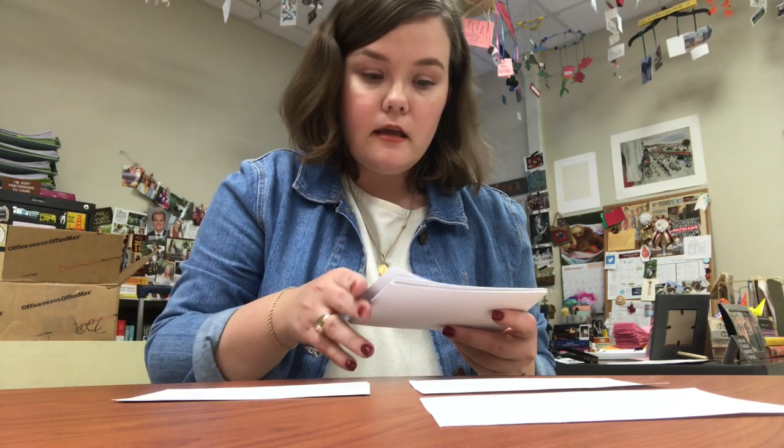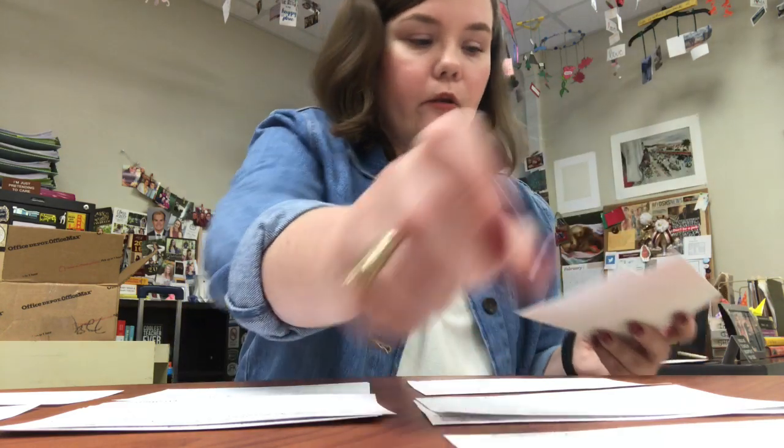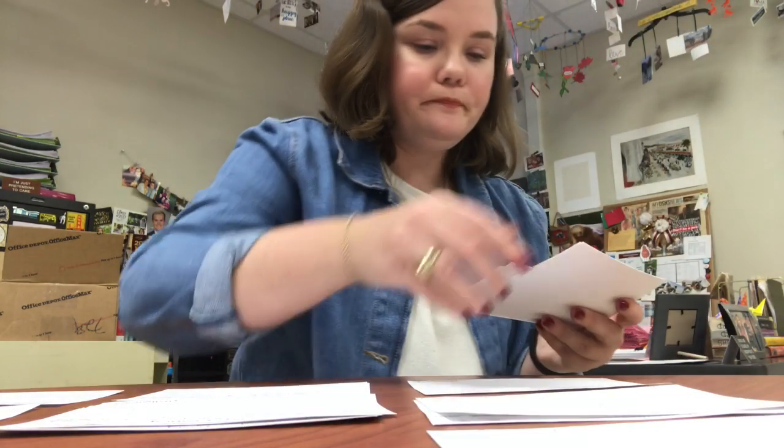Now, your goal is to make as many stacks as you can based on the 30 cards that you have, but you're trying to find connections between your sources. So maybe you had some stuff about the relationships from one source and you had some other stuff about the relationships from another source. You'd put those cards together. You're basically just trying to find the commonalities between what you have researched.